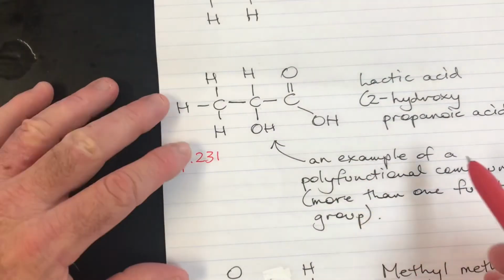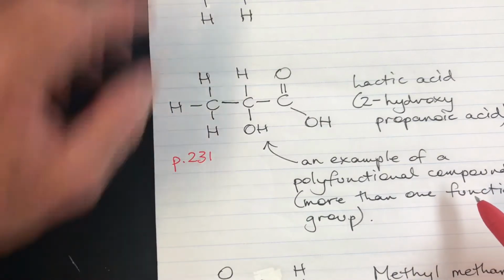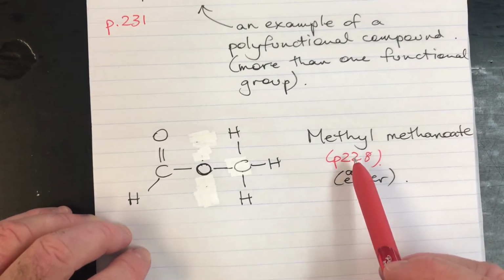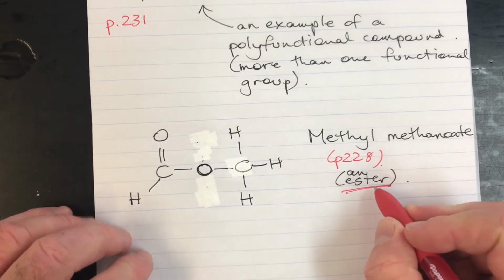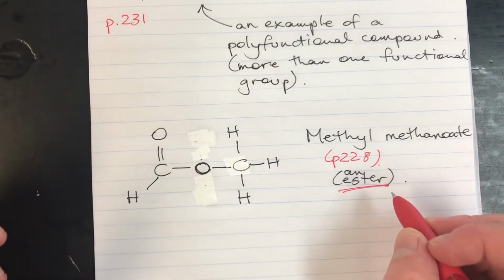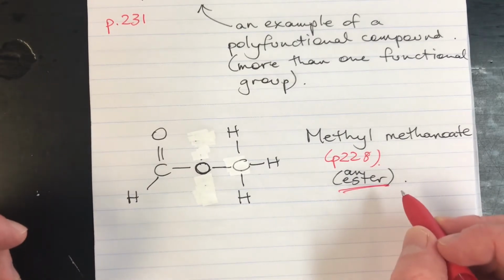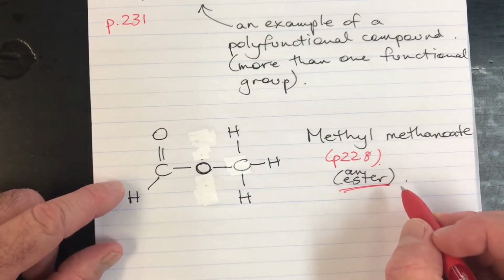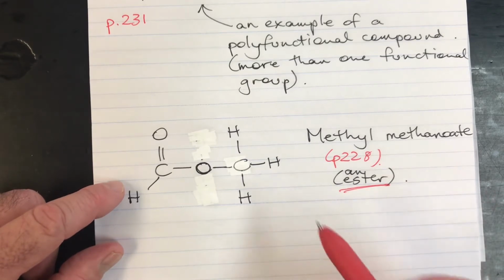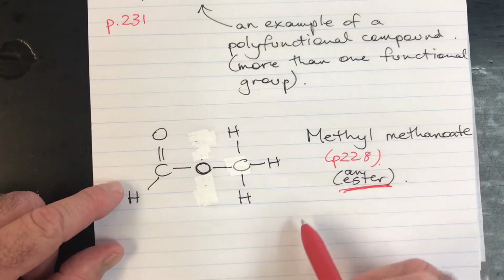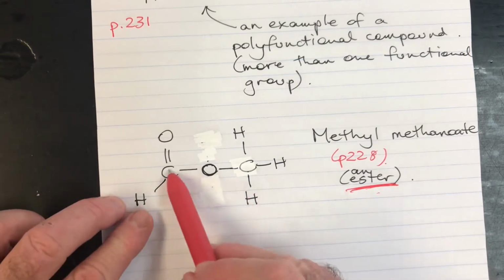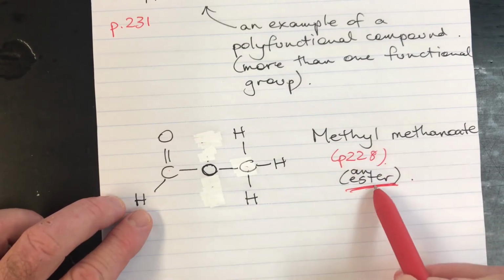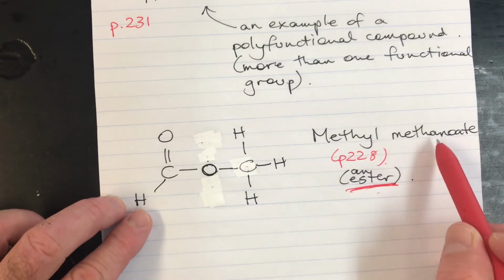And one other functional group we're going to be looking at in this section is an ester. This is an ester. You might have heard of esters. Esters are actually the group of compounds that are responsible for the fruity smell of fruits, like mangoes and citrus fruits. They have their peculiar smells because of esters. This example of an ester involving 2 carbons is methyl methanoate. Typical name for an ester, and by the way, all these names are IUPAC names.